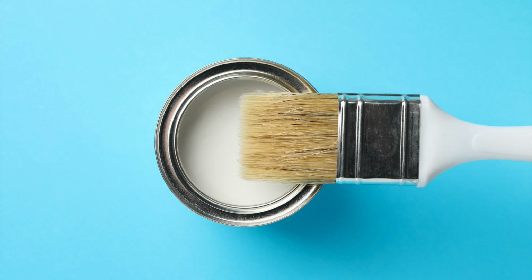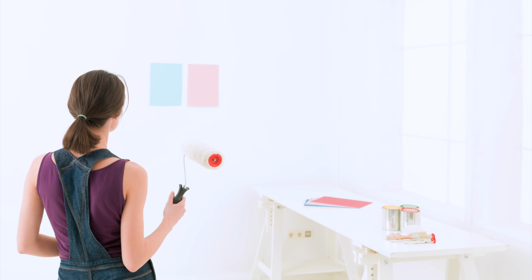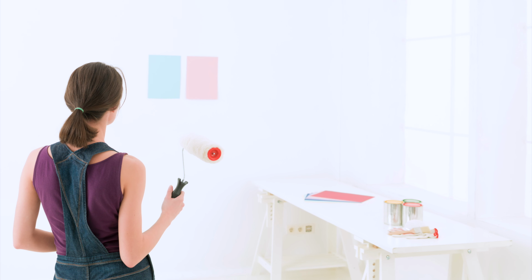Step number 5, choose your paint. This is my favorite part. I love paint. I love paint because it's so flexible. You can buy a small can, bring it home, paint it on a wall, check the lighting, see if you like it. And if you don't like it, it's so easy to correct. You can also have custom colors made. It's not expensive to do that.